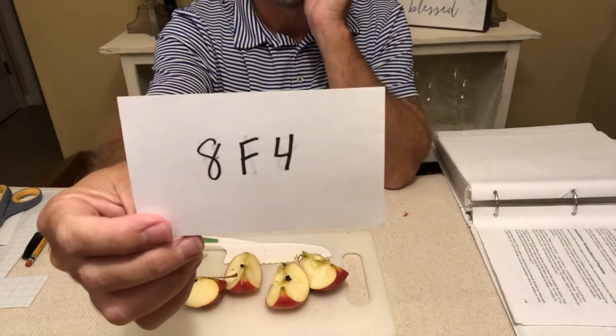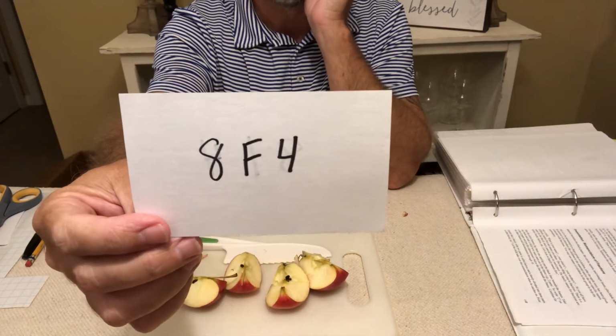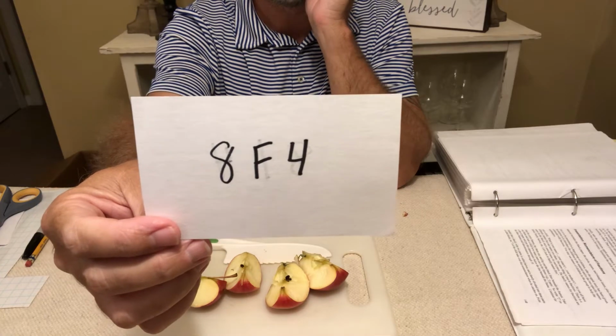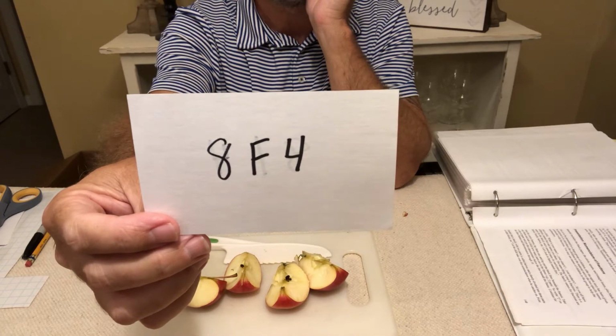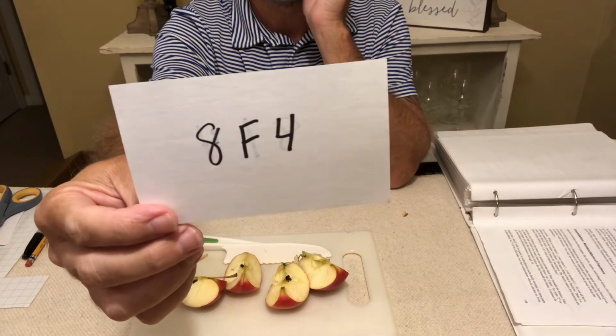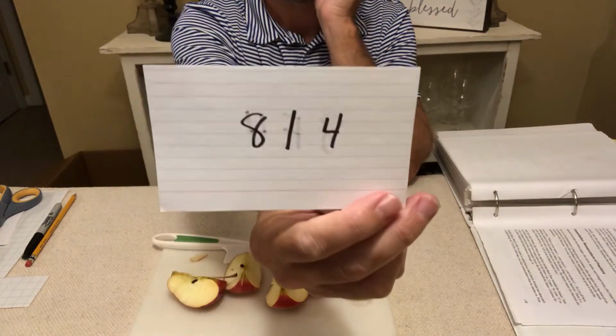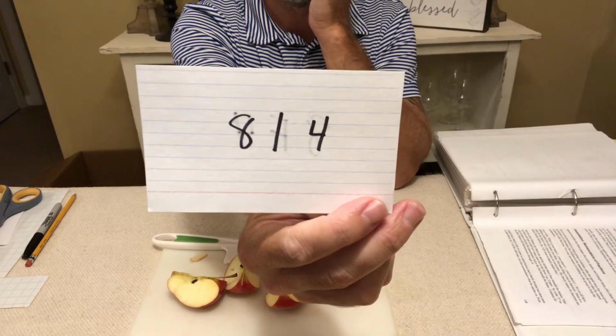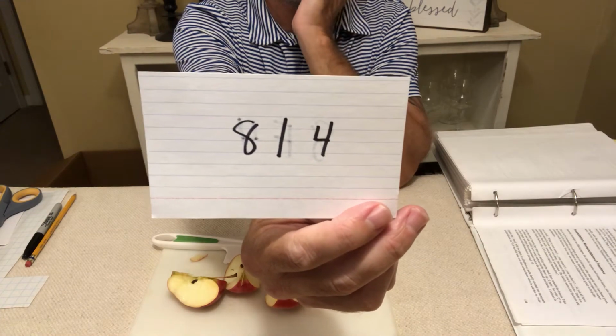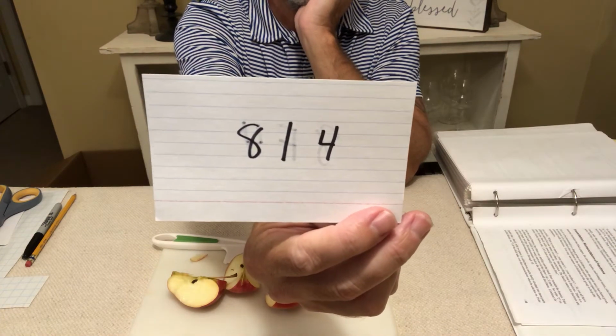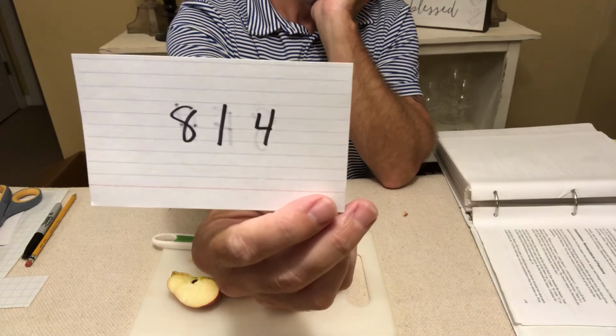They would use a little bit of shorthand, or maybe like an abbreviation, and they would just write 8F4. And then slowly those 2 horizontal lines in the F disappeared. And it looks more like a fraction that we write today. It would just have an 8 and then a slash and then a 4.